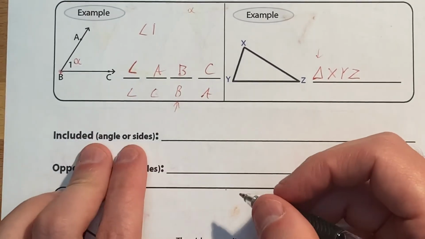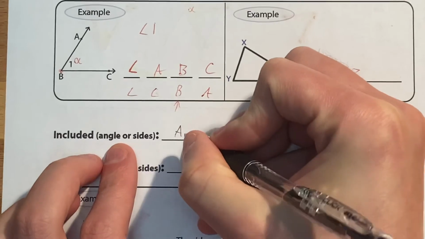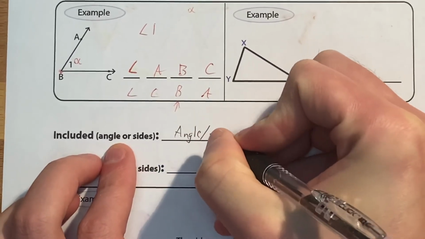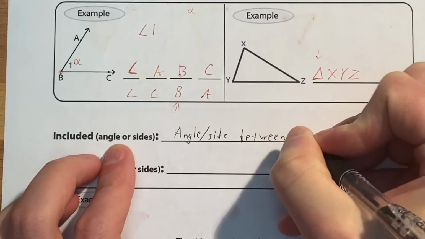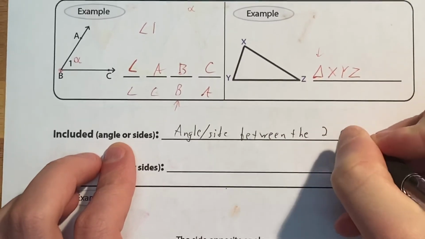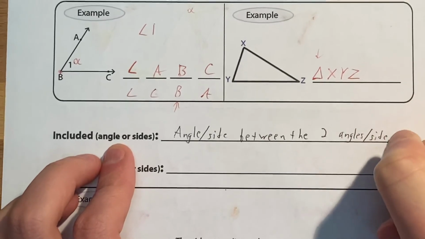But included angle is the angle or side between the two angles or sides given.